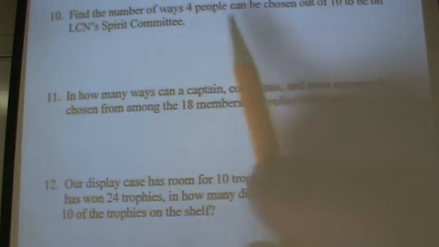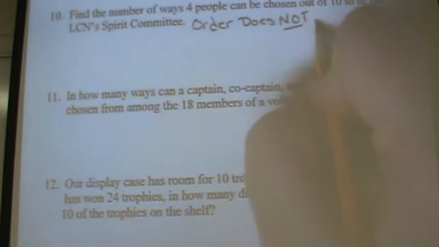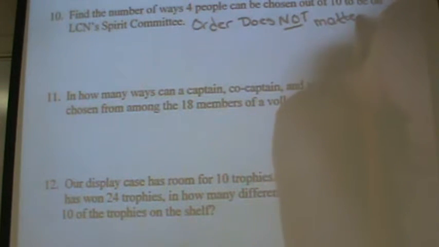They're not being designated to any specific job, or they're not being picked first, second, or third. So this is just a combination. So order does not matter.